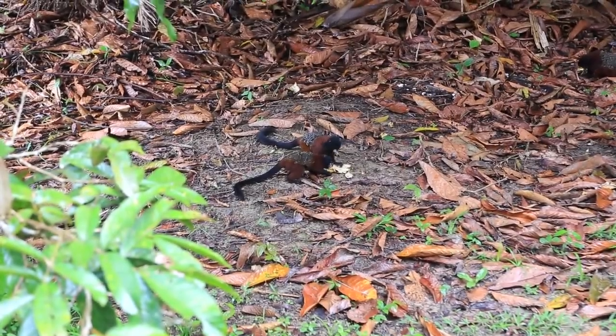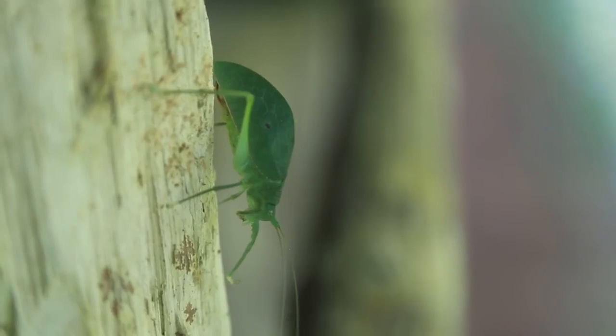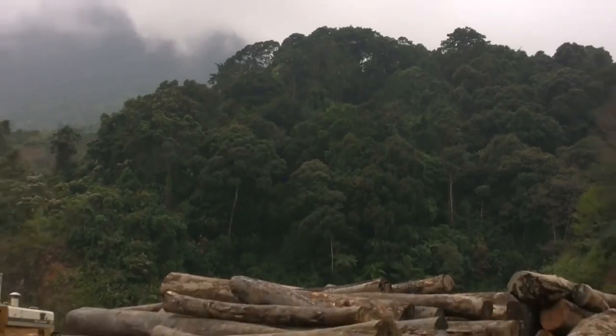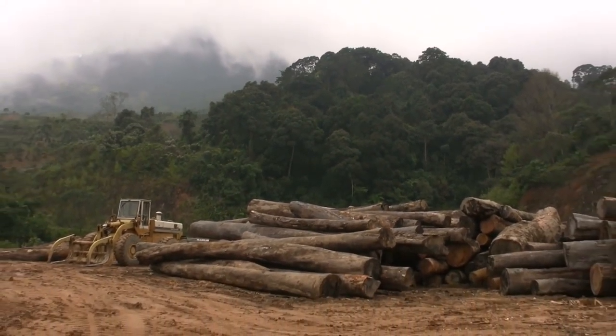More diverse ecological communities tend to be more stable and resilient to change. This means a more diverse tropical rainforest is better able to respond to disturbances like deforestation and climate change.